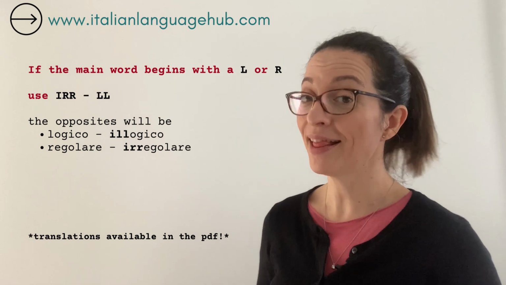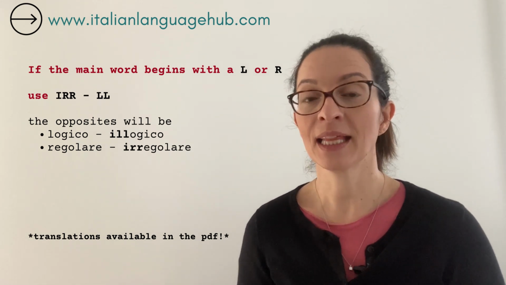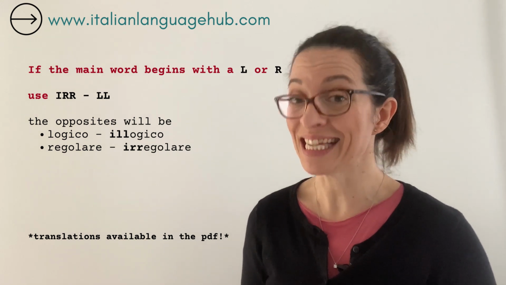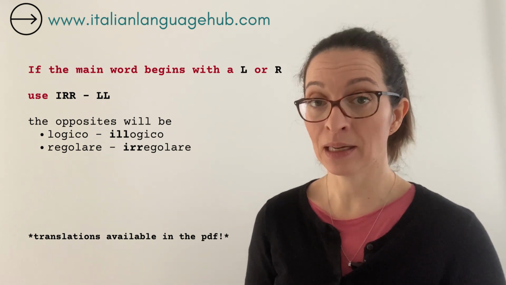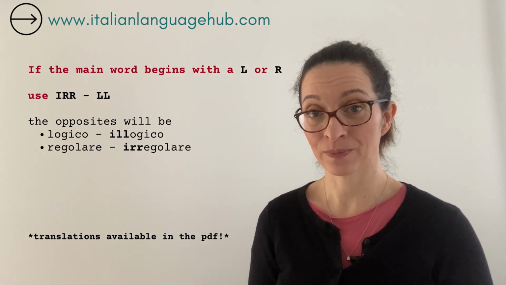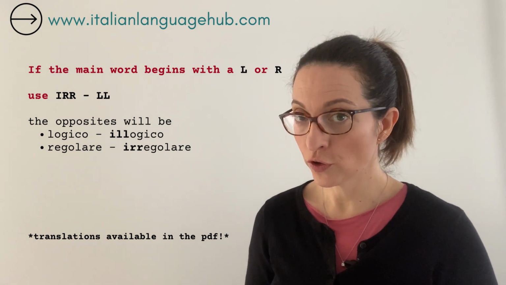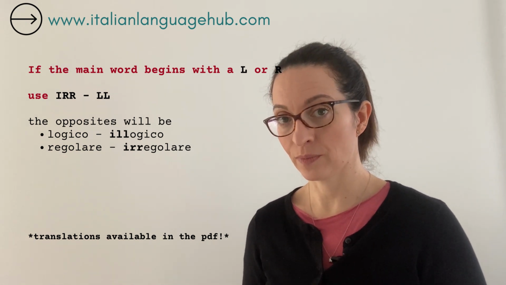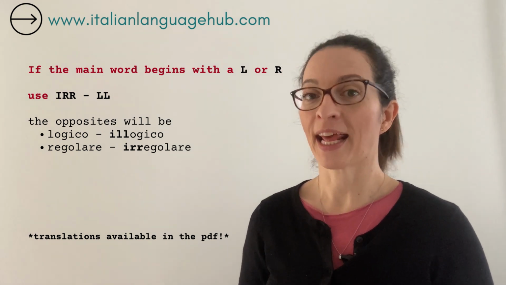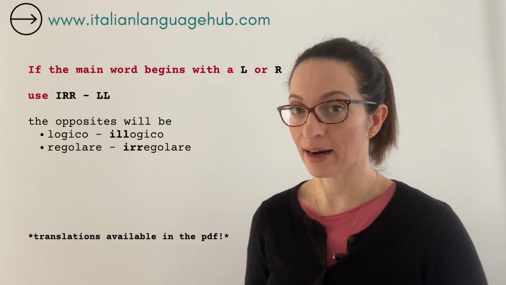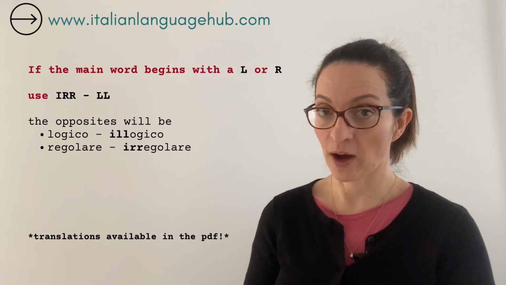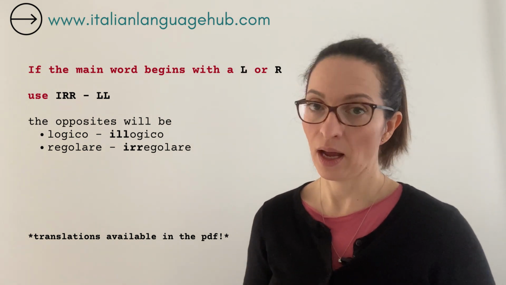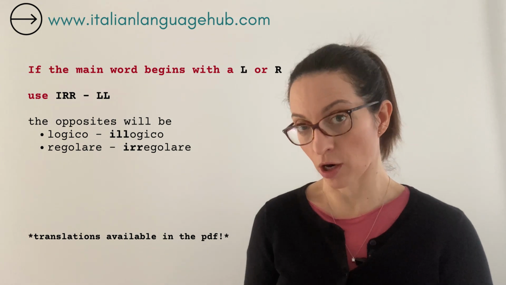Another exception is when you have the main word that begins with an L or an R. In this case, you will not use in, but you will use il or ir. Let's look at some examples. Logico, illogico. Regolare, irregolare. Double up the L or the R, okay? So you have to basically eliminate the N and use either a double L or a double R.